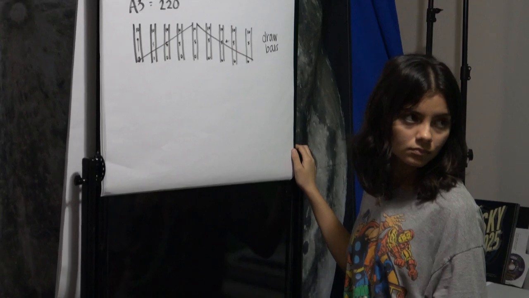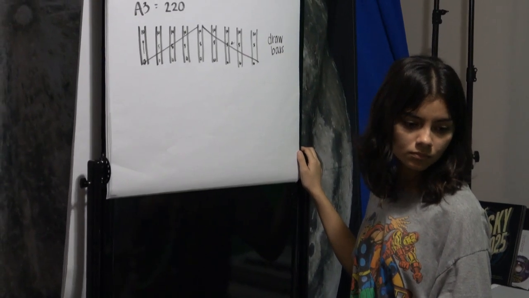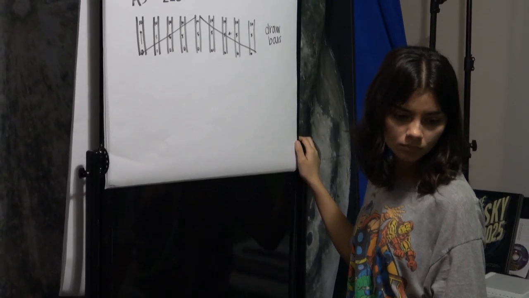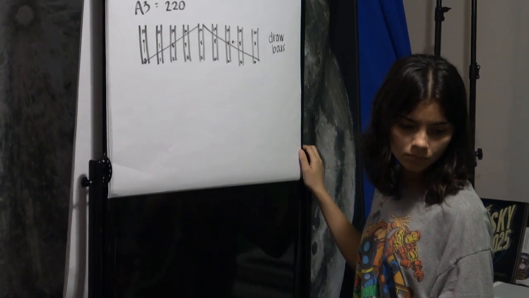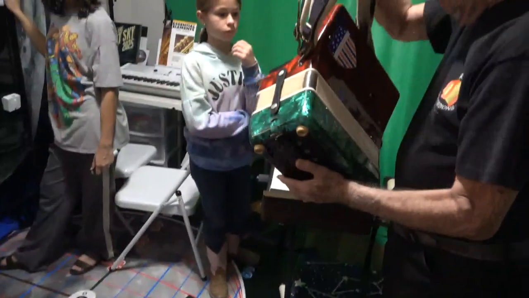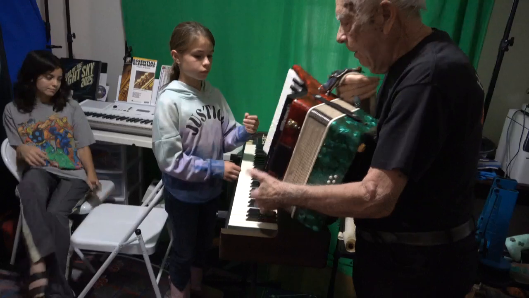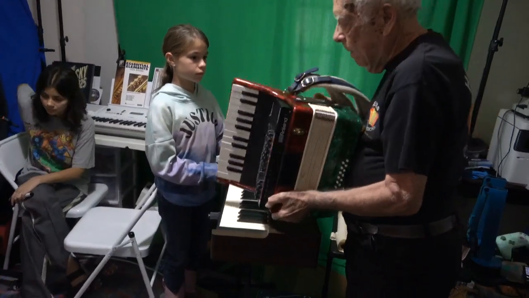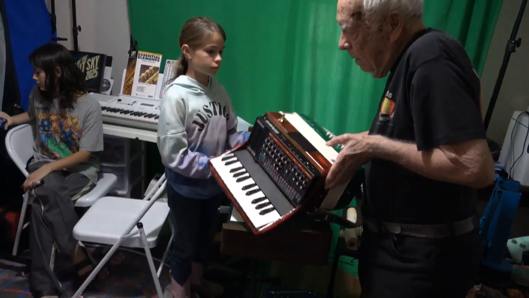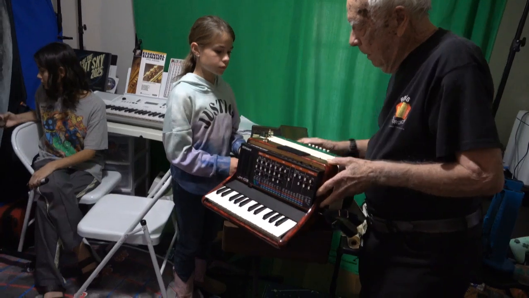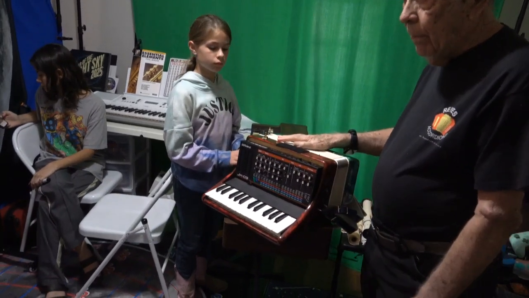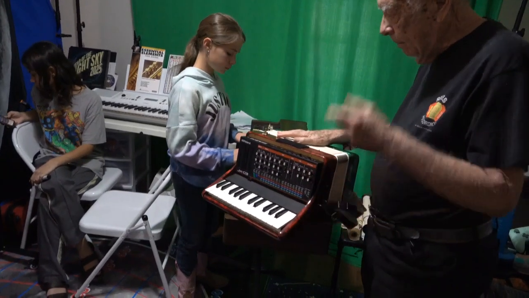Okay? Now I'm going to show you the new way. This is an accordion. It's a regular accordion that what we did was hack.